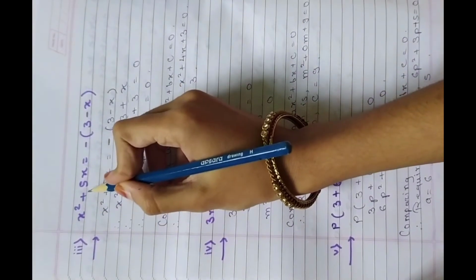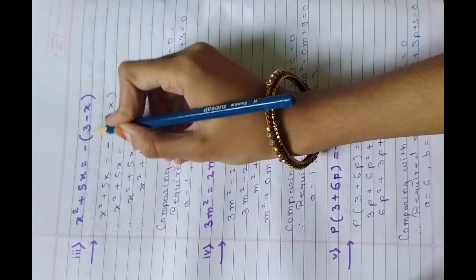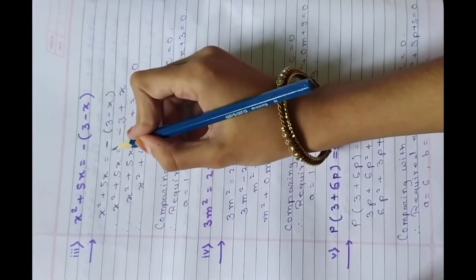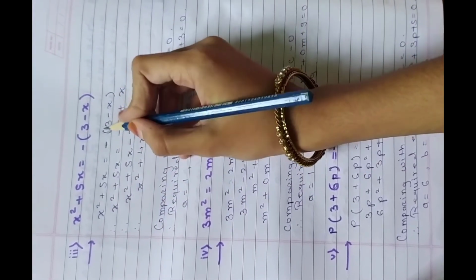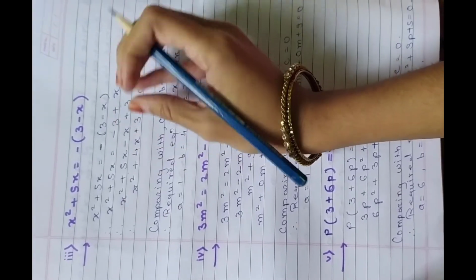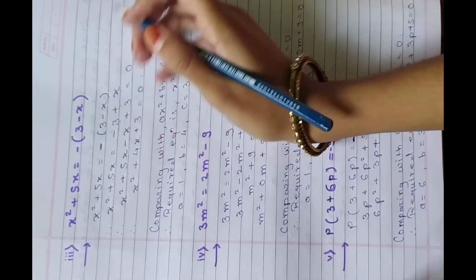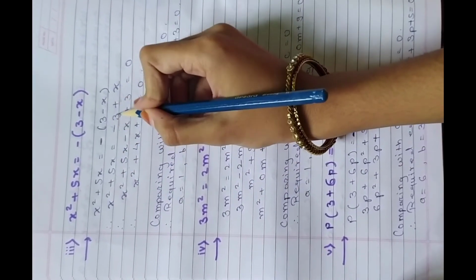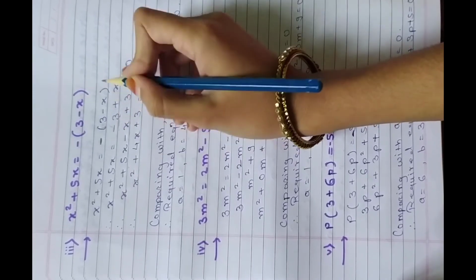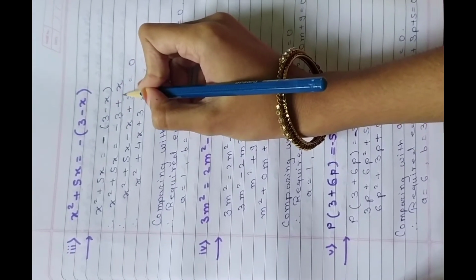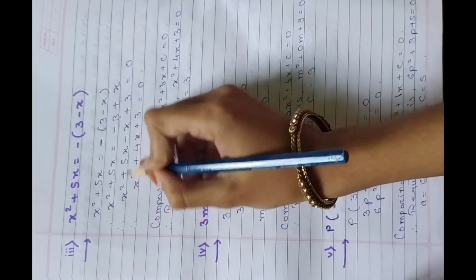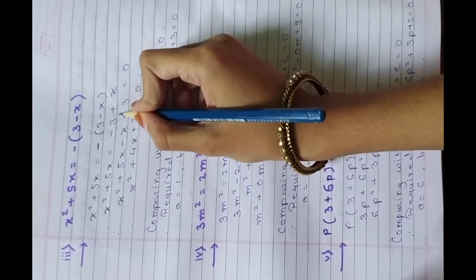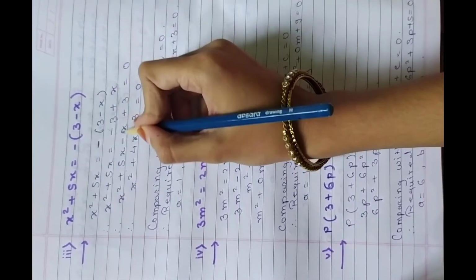Third one is x square plus 5x is equal to minus 3 minus x. So solve this first. x square plus 5x is equal to minus 3 minus x. Before the bracket there is a minus sign, so all signs in the brackets are changed. So x square plus 5x is equal to minus 3, here plus 3 goes to minus 3 and minus x goes to plus x. So we write x square. Now look, here is minus 3, that minus 3 goes to plus 3, and plus x goes to minus x.